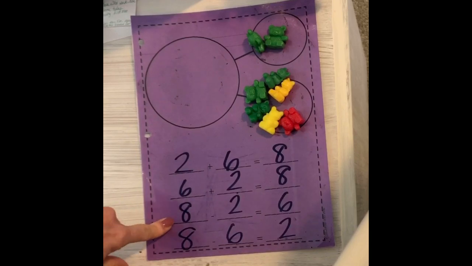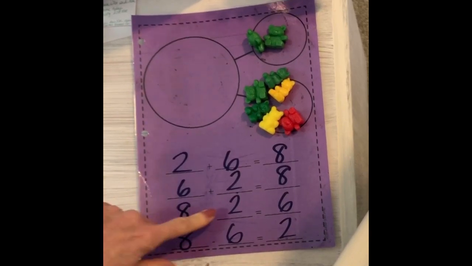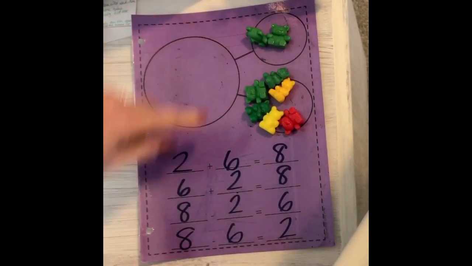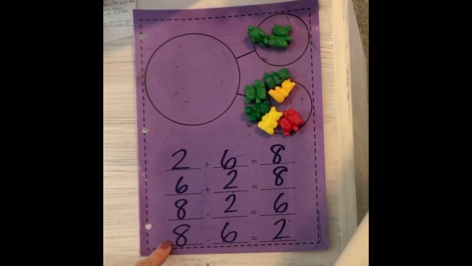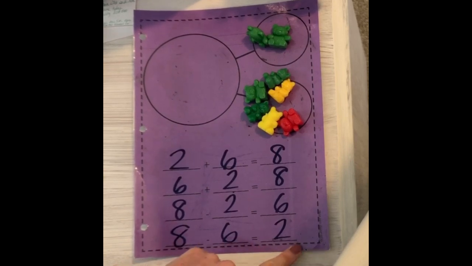Now I'm ready to do my subtraction sentences. And remember, subtraction sentences always begin with the whole. So I see that I have 8 minus, I took out the 2 pink ones, and what was left was 6 white ones. And then I'm going to do a switcheroo. 8 minus 6 equals 2.